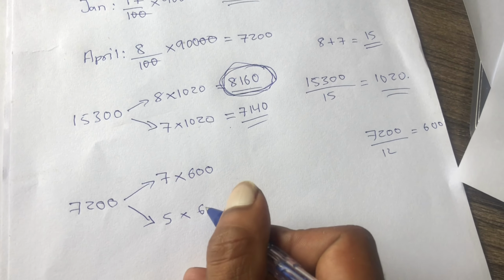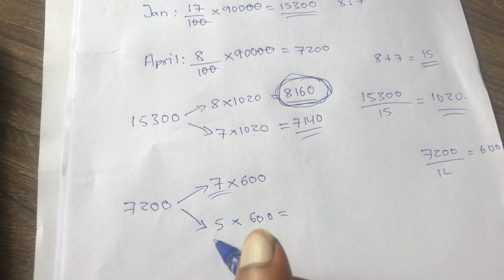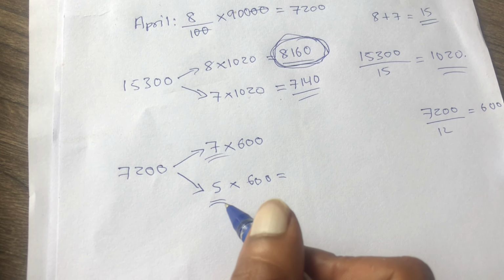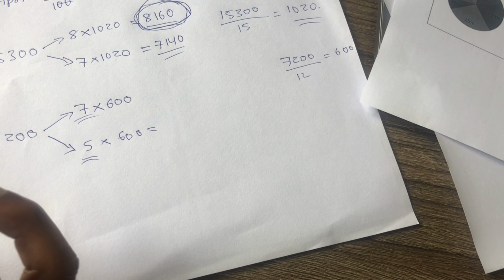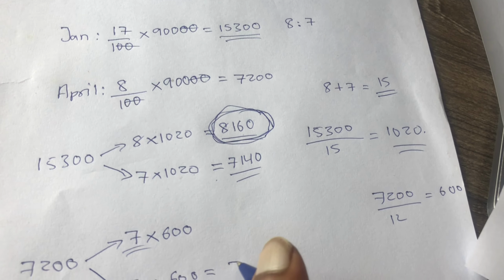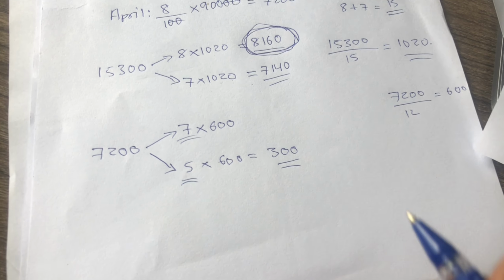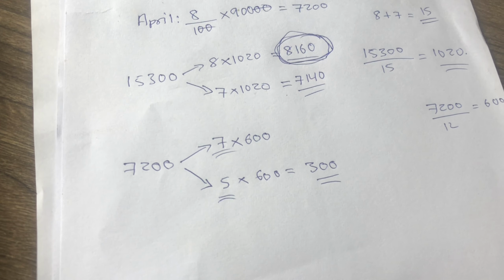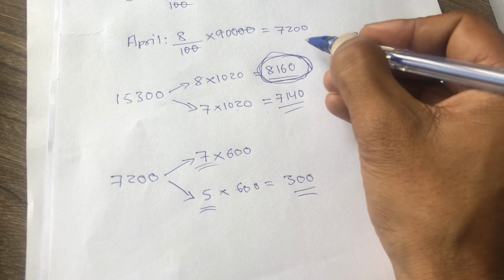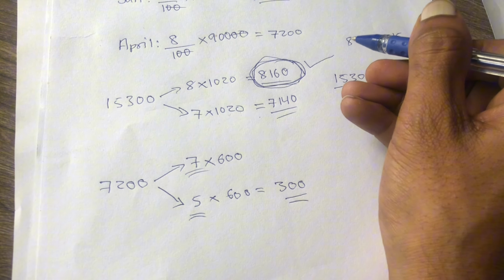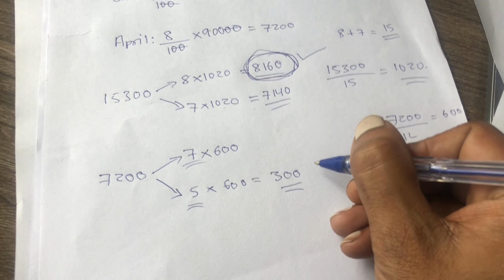Now, for the unread emails we will not calculate the other one, we will just calculate this: 600 into 5, which is equal to 3000. So the unread emails are 3000. Now the question is to find the ratio of the emails read in January to the emails unread in April.